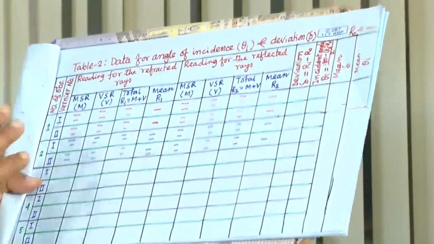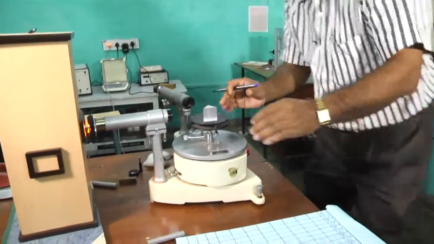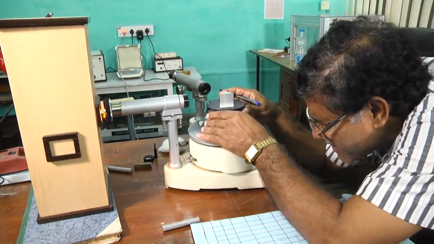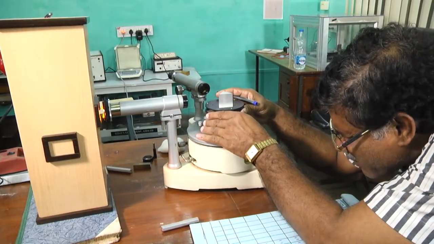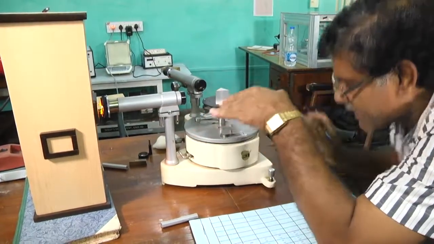So this way you continue. Now again I will change the incident angle. I will increase the incident angle by approximately 2 more degrees. Yes, okay.